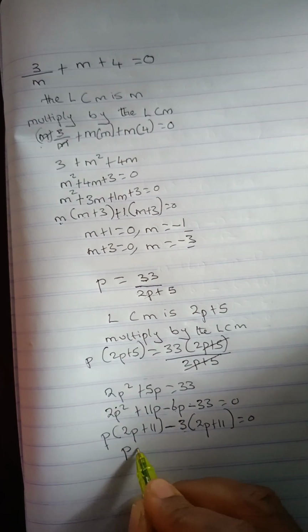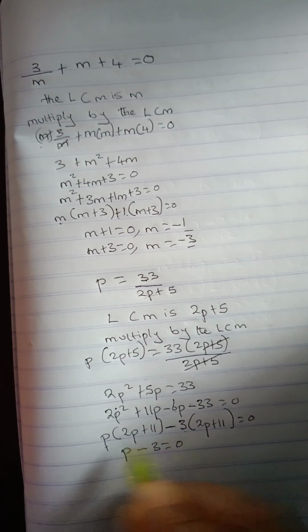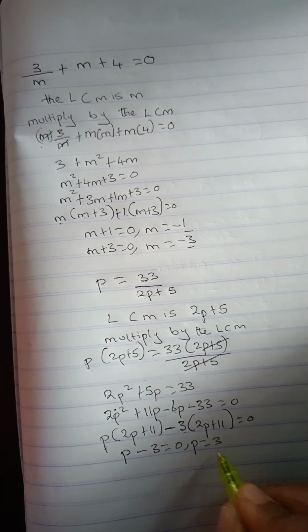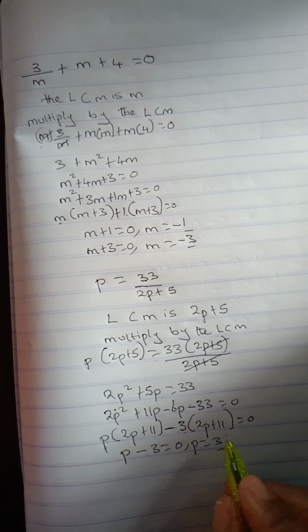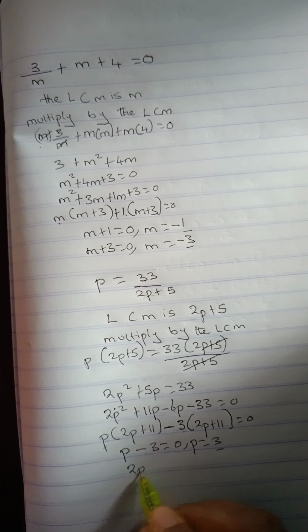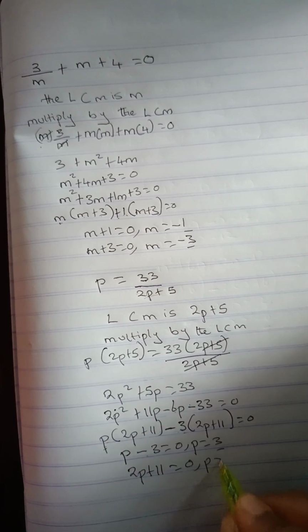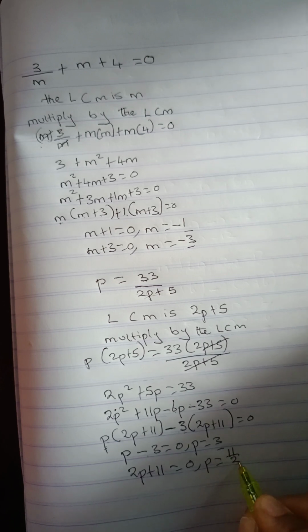So P minus 3 is equal to 0, which means P is equal to 3. Minus 3 crossing over becomes 3. And 2P plus 11 is equal to 0, which means P is equal to minus 11 over 2.